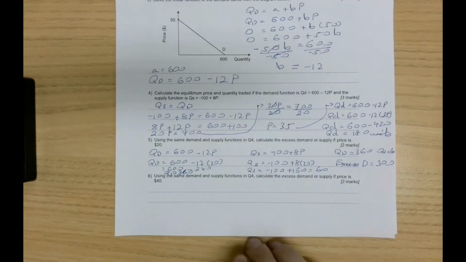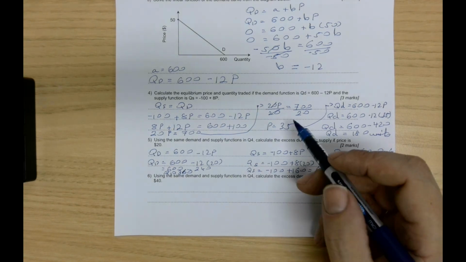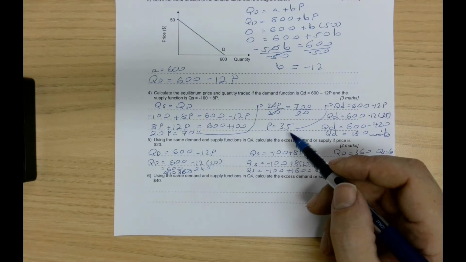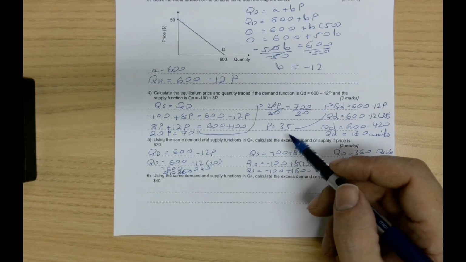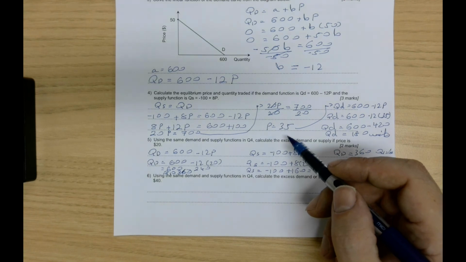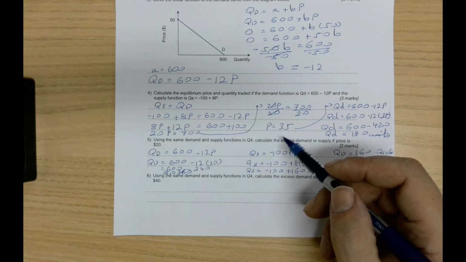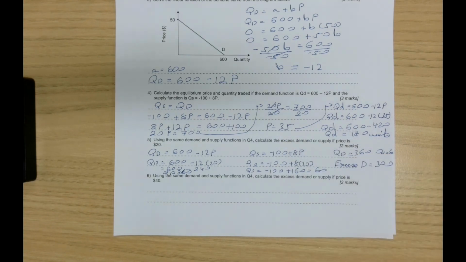Using the same demand and supply function, calculate the excess demand or supply if price is 40. Well, we know that the equilibrium price is 35. The law of demand says that as price rises, quantity demanded falls, and as price rises, quantity supplied rises. That's the law of supply. So we know there's going to be an excess supply, just using our logic.